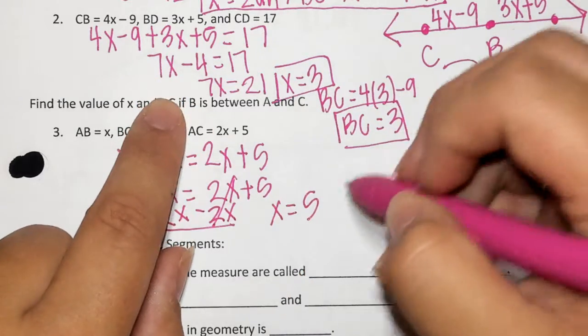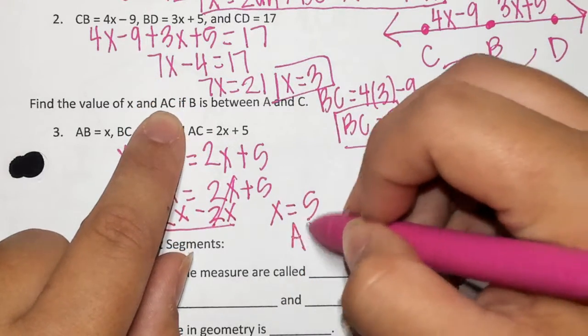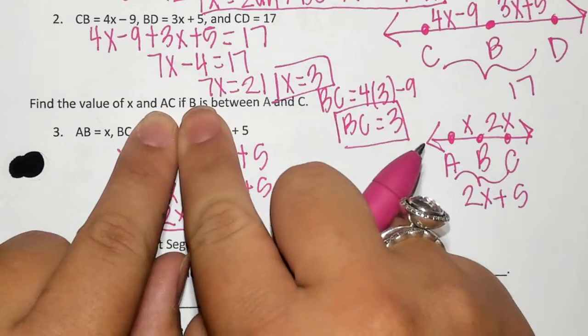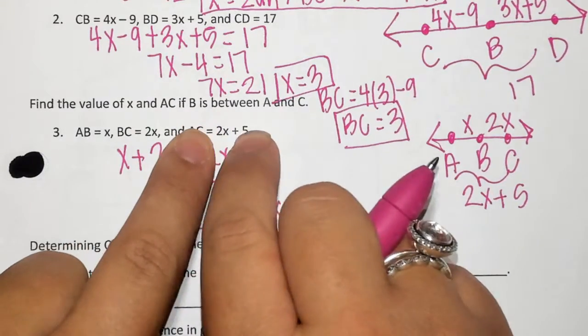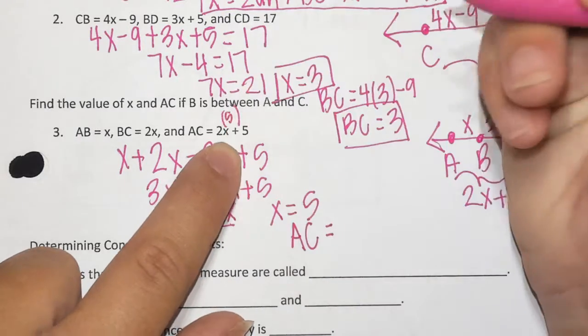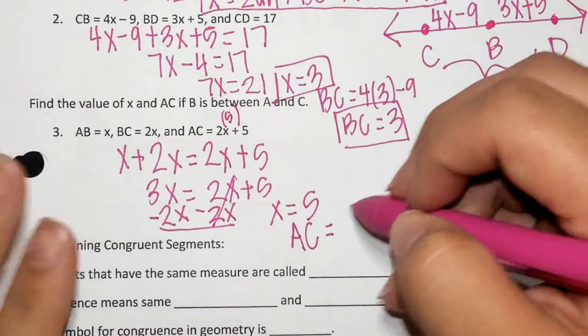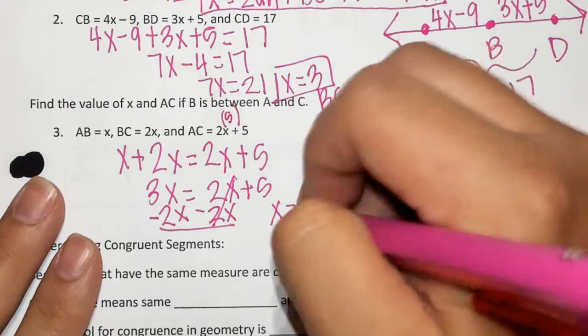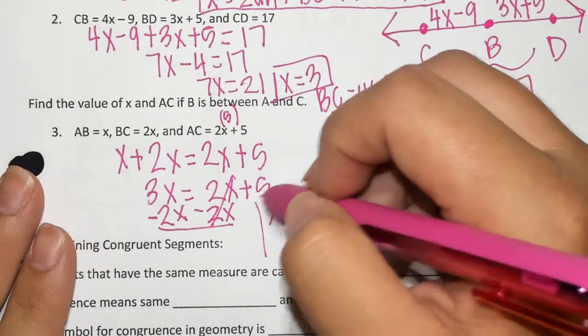But you also needed to find AC. Well, AC is this right here. So plug in x. So now we have 2 times 5 is 10, plus 5 is 15. Okay?